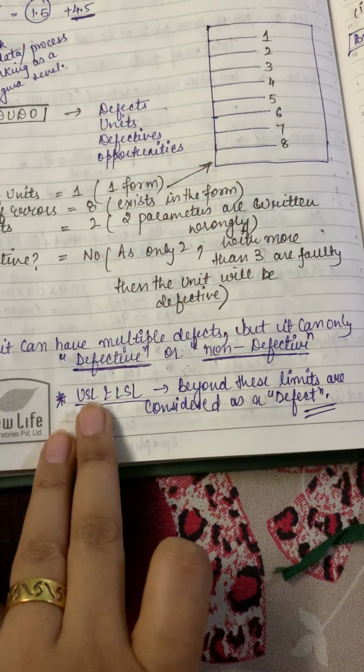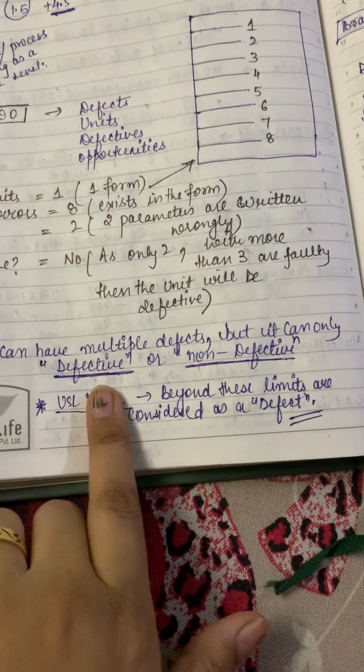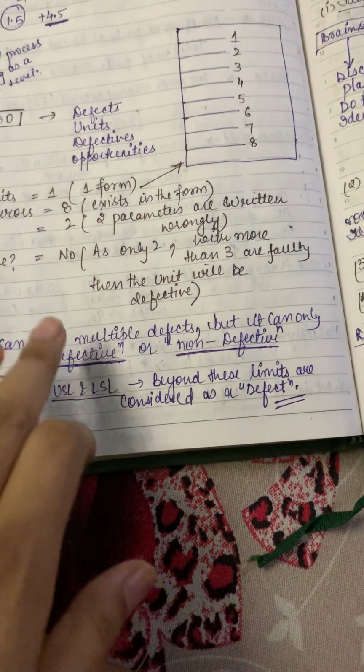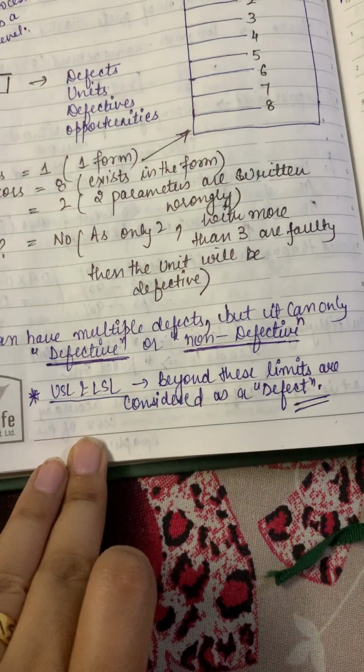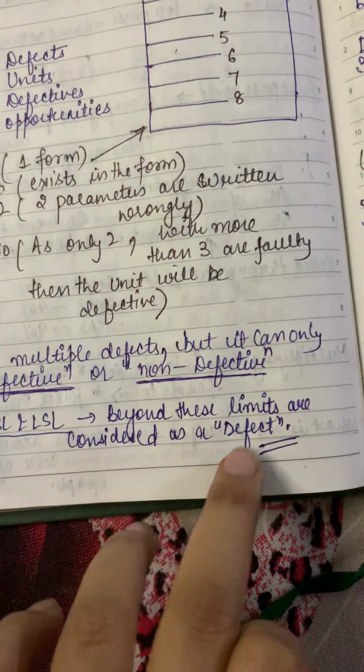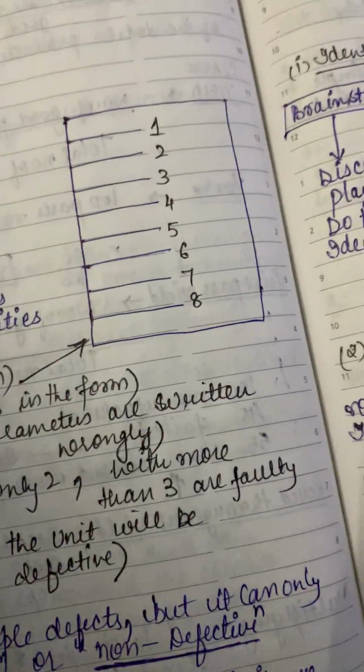Next, what are USL and LSL? You have an upper limit and a lower limit. If the data goes beyond these limits, it is considered a defect. Let me show you an example.